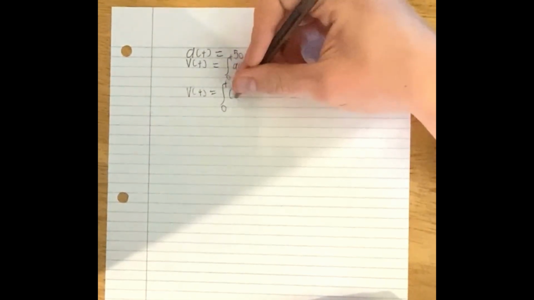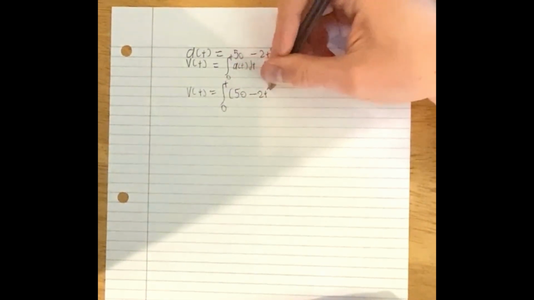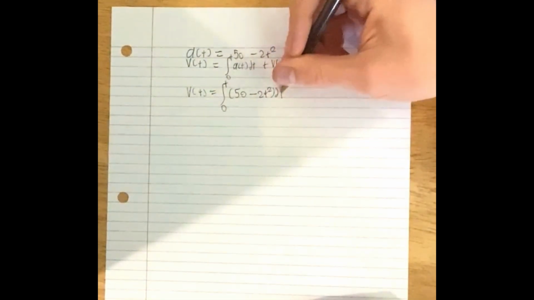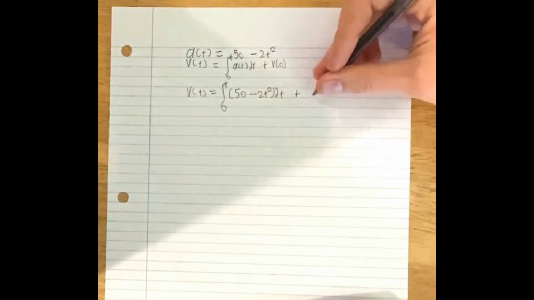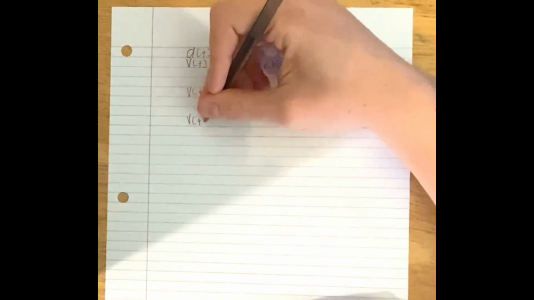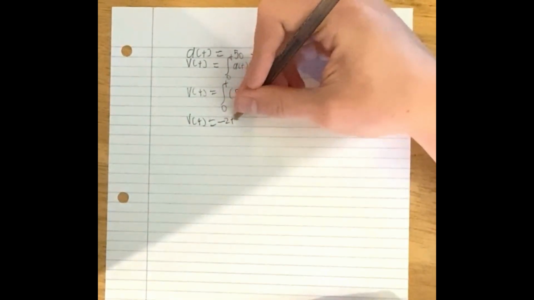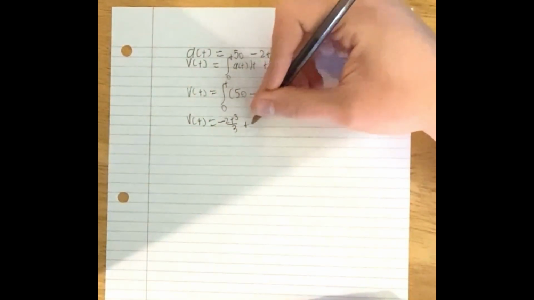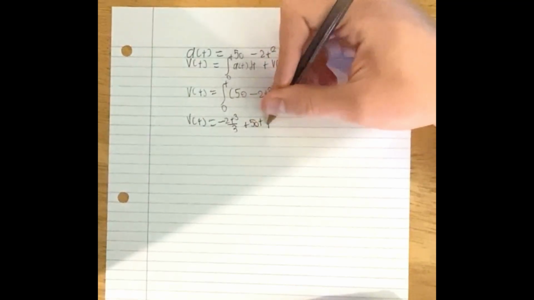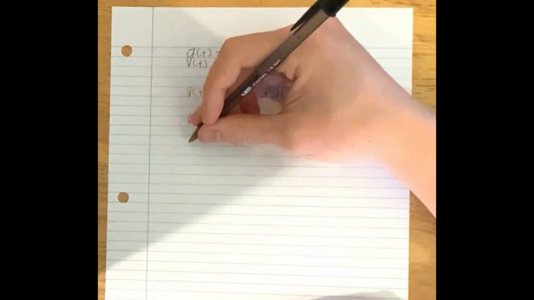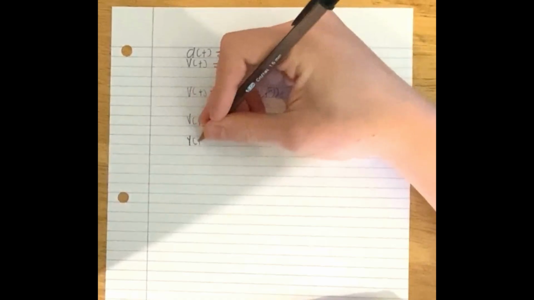Now, let's substitute in 50 minus 2t squared for a of t. So that'll just be the integral from 0 to t of 50 minus 2t squared with respect to t. And v of 0 is given to be 6 meters per second. But we don't have to write out the units since we're writing this as a function. And so v of t is going to be equal to negative 2t cubed over 3 plus 50t, plus 6. So all I did was just solve that integral and add 6.